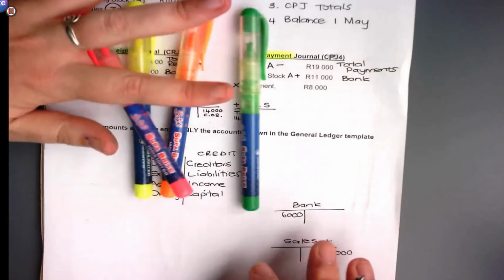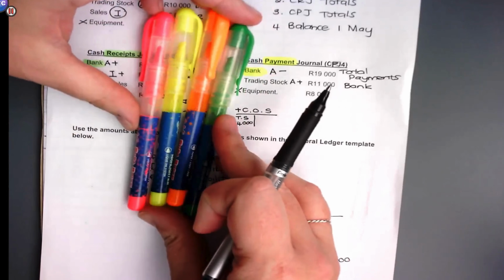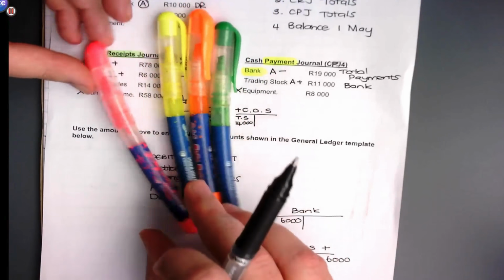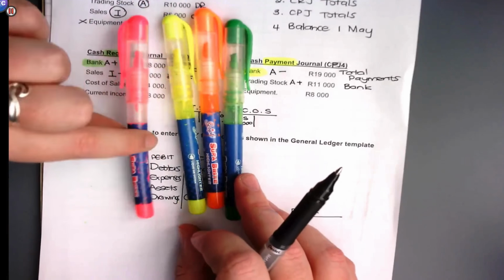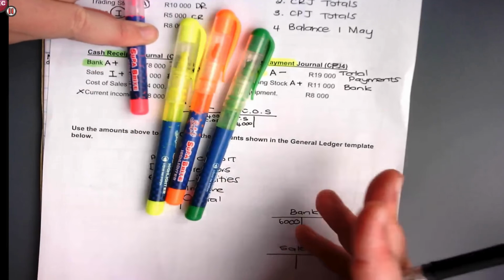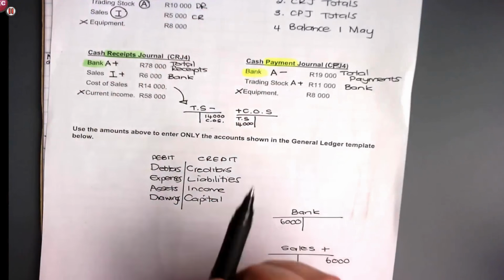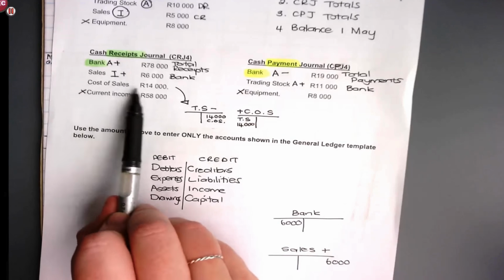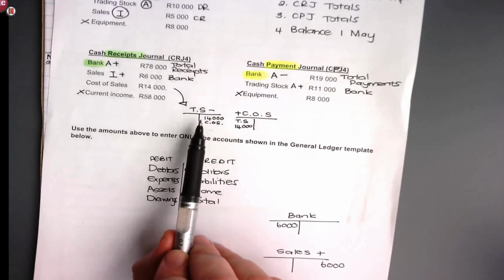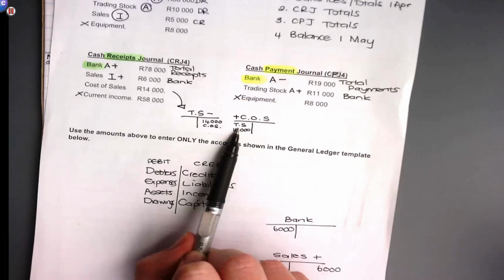So if I buy these highlighters at 5 Rand each from my supplier, the cost price is 5 Rand, or the cost of sales. If I sell it for 20 Rand, that's my selling price or my sales price. Okay, so you're going to have to remember, please, the cost of sales from your CRJ is entered like this. Once under trading stock on the right, and once under cost of sales on the left.